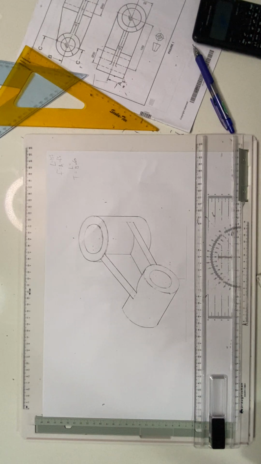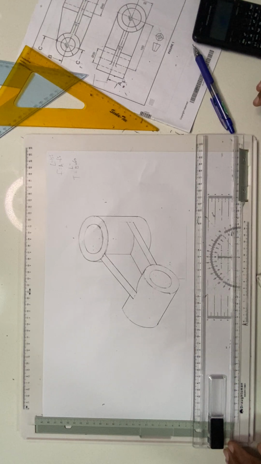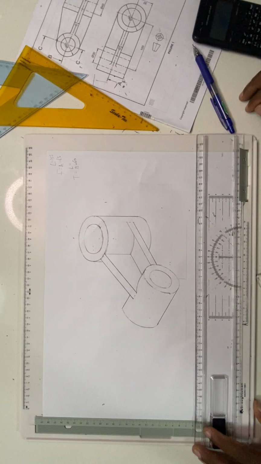I'm going to have to post it. If you have any question, just put it in my comment section, then I'll attend to your question, guys. Yeah, I'm just trying to do a lot of circles so that you guys can see how we draw the circles. Thank you, guys.